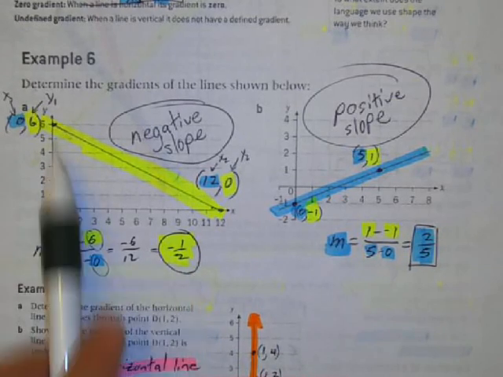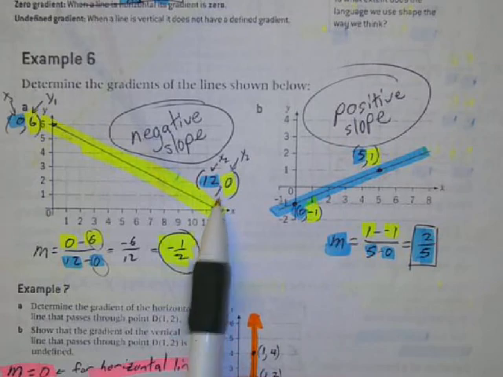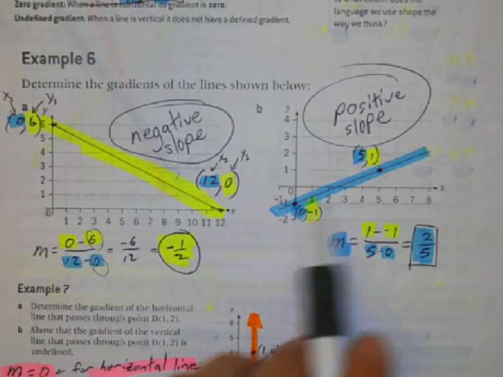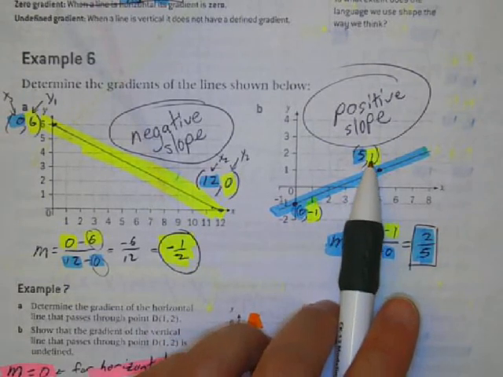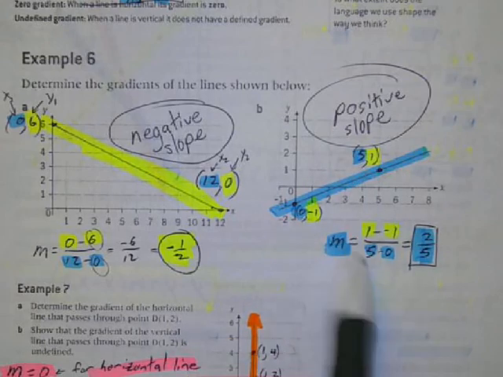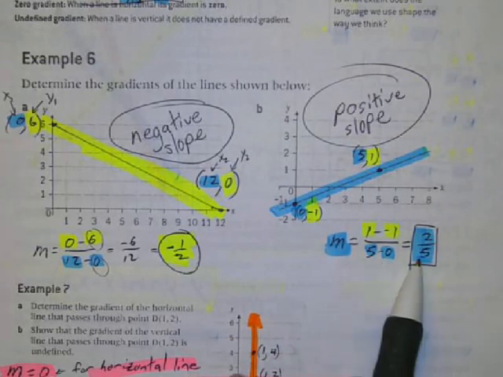So if the line goes down as we go to the right, it's got a negative slope, and here our slope is negative 1/2. Here I take the difference of the y values, 1 minus negative 1, and 5 minus 0, and I'm going to end up with a positive slope of 2/5. Hit pause if you need to look at this some more.